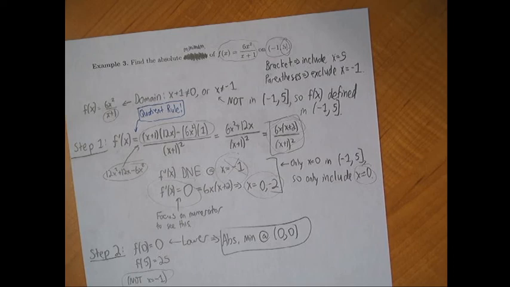But what you also notice is that if x approaches -1, because of the denominator down here, it looks like it's going to keep getting bigger and bigger and bigger. So in this case, the absolute maximum actually ends up being, quote unquote, infinity here.